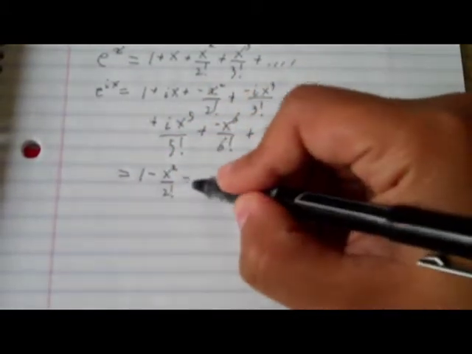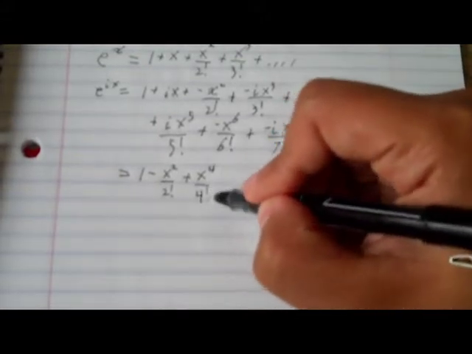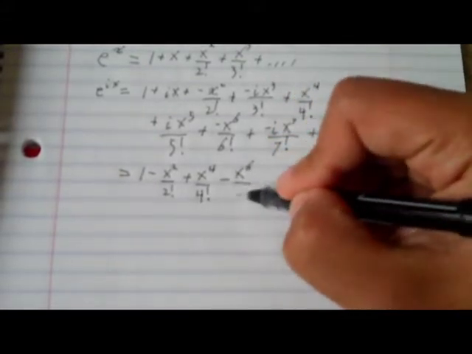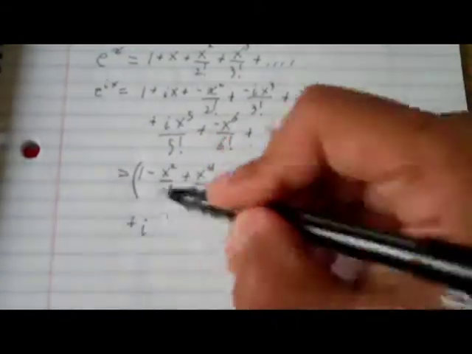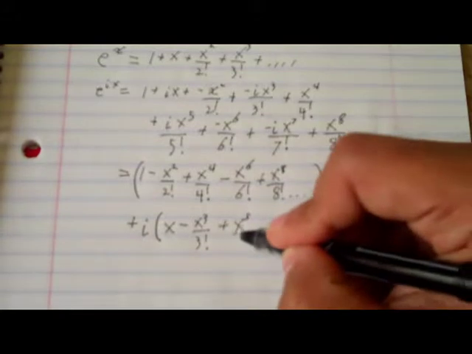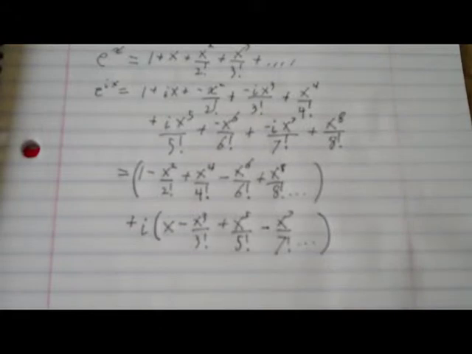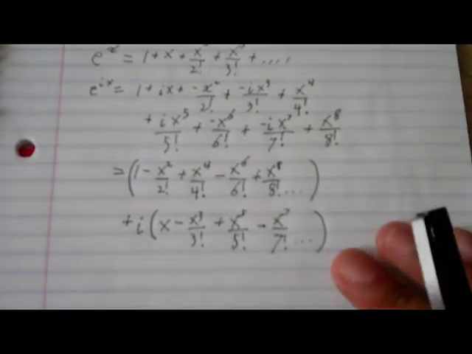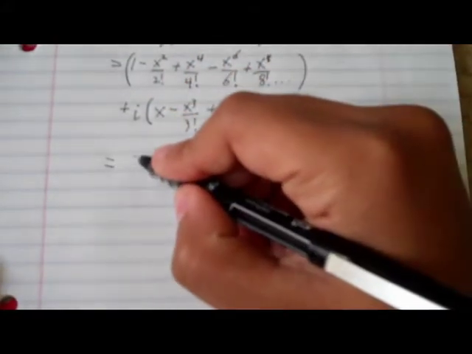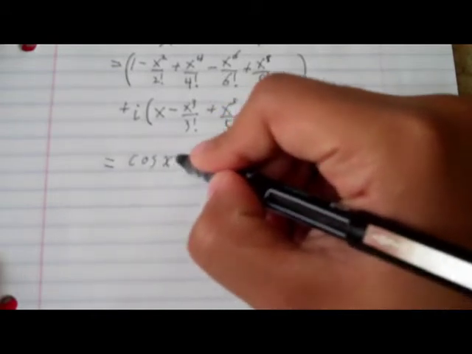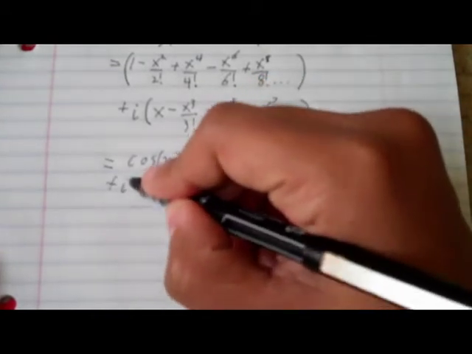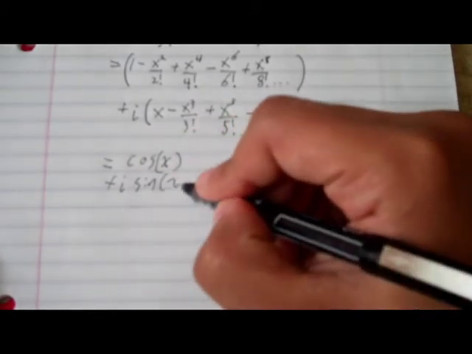Returning to e to the ix, if we rearrange the terms by grouping odd and even terms together, we can see through a simple analysis that e to the ix is equal to cosine x plus i sine x. You'll notice that the terms for sine are odd and for cosine are even. You should take a minute to expand the Taylor series for cosine x and sine x yourself.